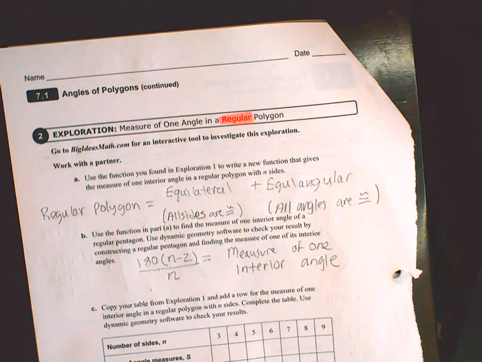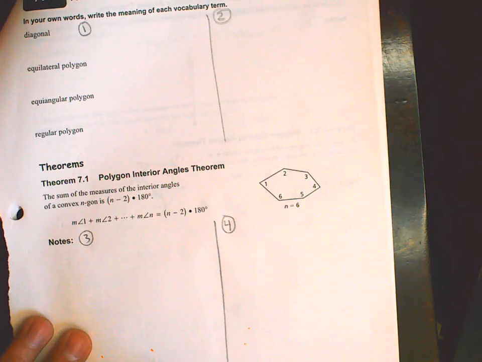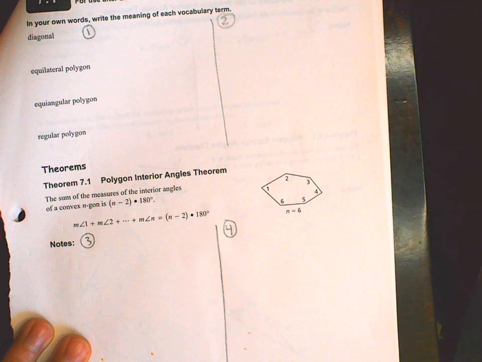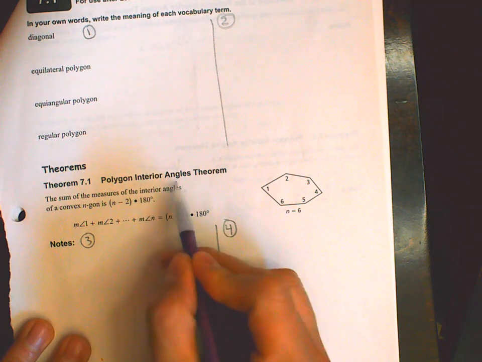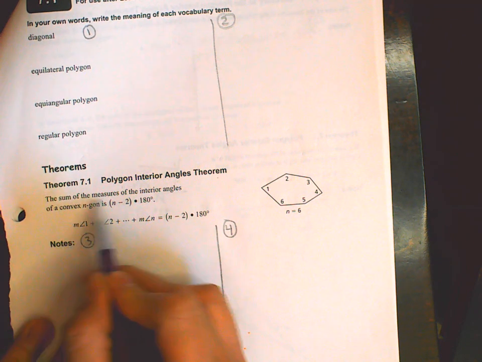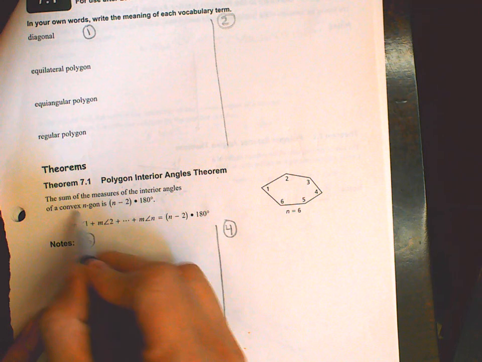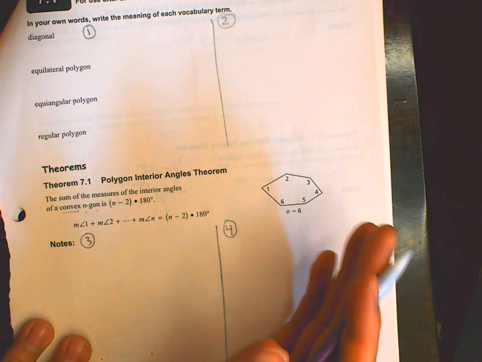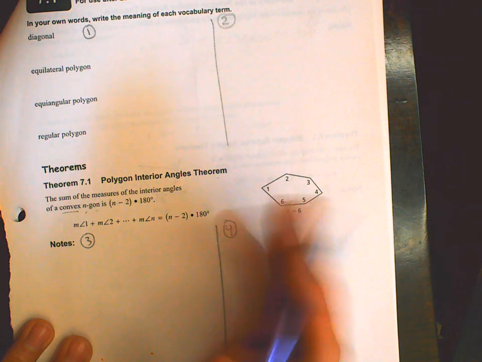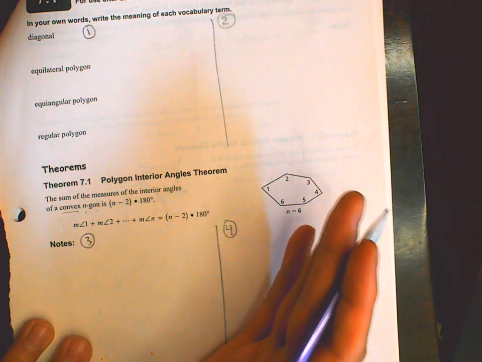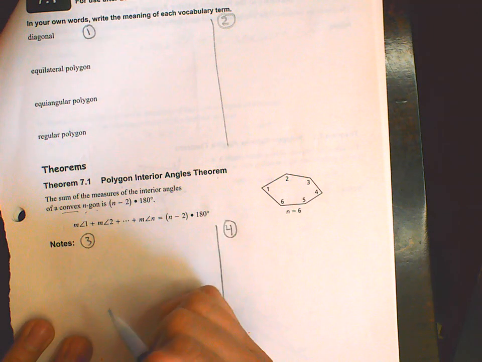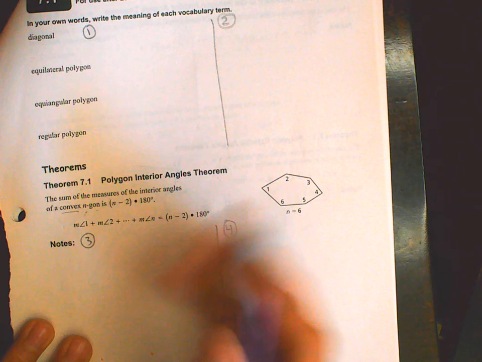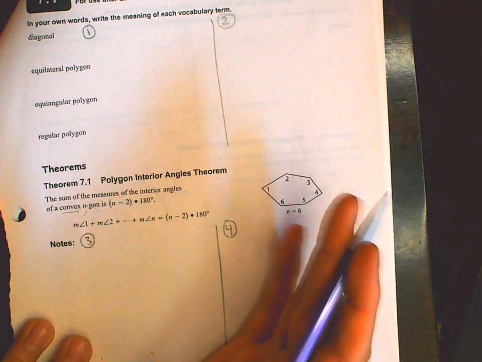All right, so let's go ahead and turn really quickly to page 197. Now, this is the theorem that we just came up with. It's called the polygon interior angle theorem. The sum of the measures of the interior angles of a convex n-gon. People get confused with an n-gon. What does an n-gon mean? So we have a specific name for a 3-gon, which is a triangle. A 4-gon is a quadrilateral. A 5-gon is a pentagon. A 6-gon is a hexagon, and so on. An n-gon really represents any figure that has n as the number of sides.